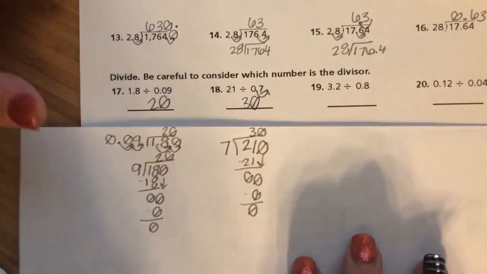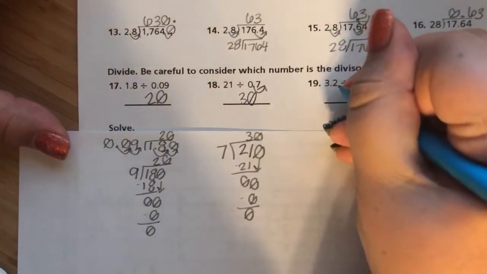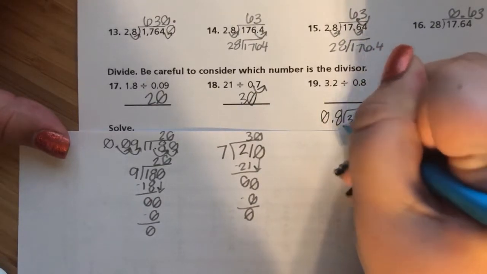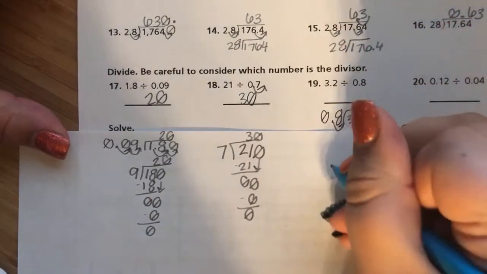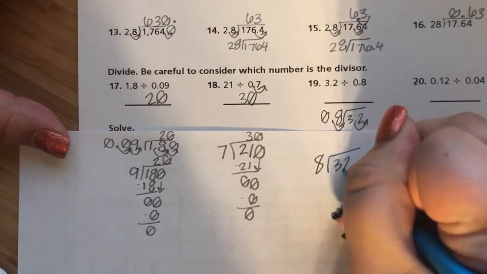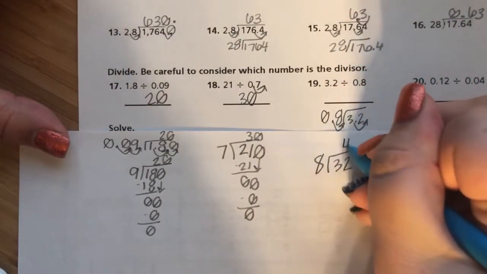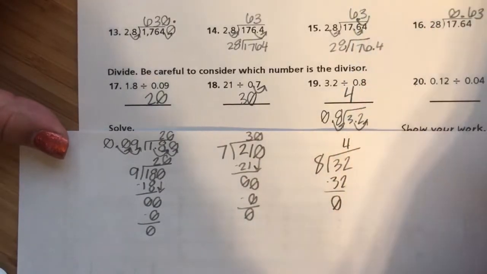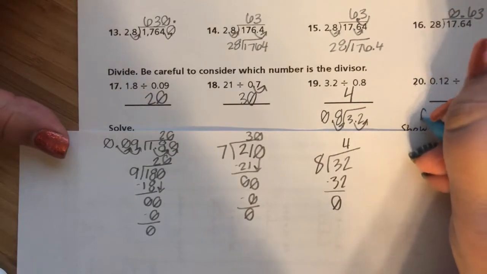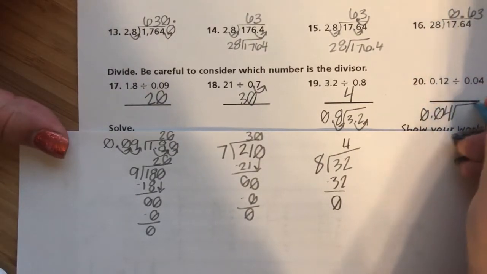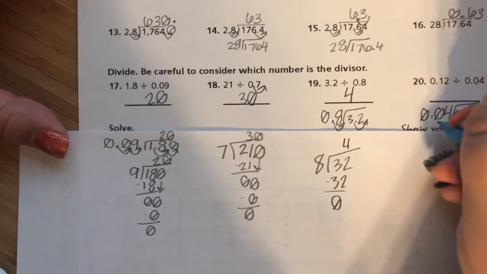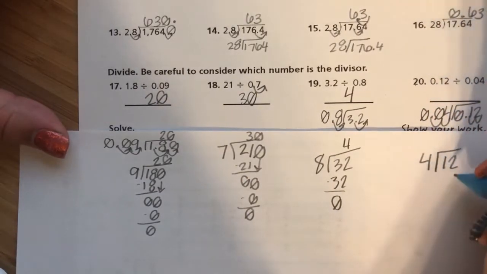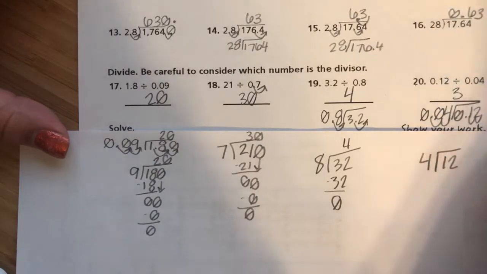Number 19, 3.2 divided by 0.8. I've got to move my decimal over, and the 0.8 becomes an 8, 3.2 becomes a 32. So because I know how to math, I know it's 32, I subtract it, I get 0, I follow through. And with this, there's no other number to pull down, so my answer is just 0. So I set it up, I move my decimal 1, 2, and then it's 4. How many times can 4 go into 12? 3.